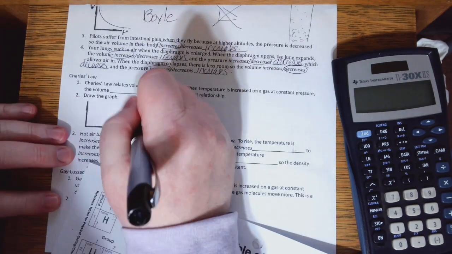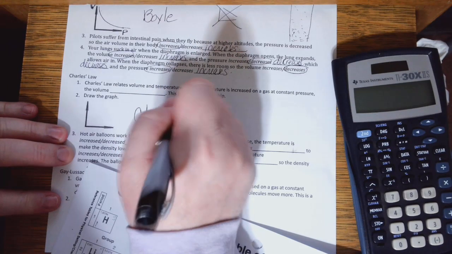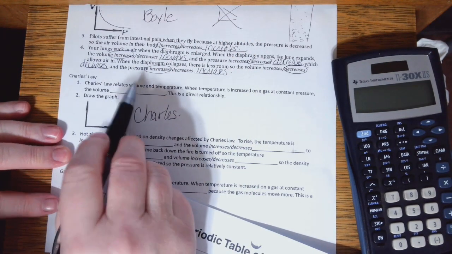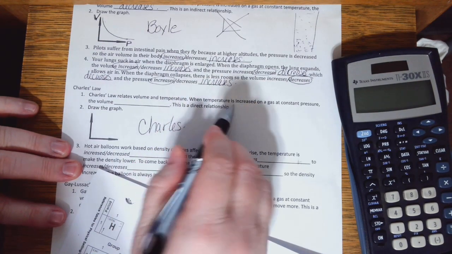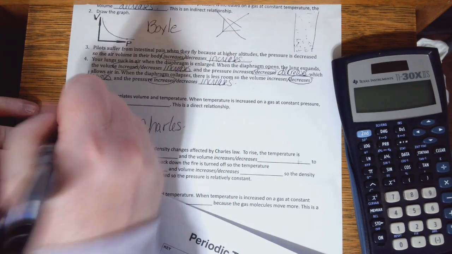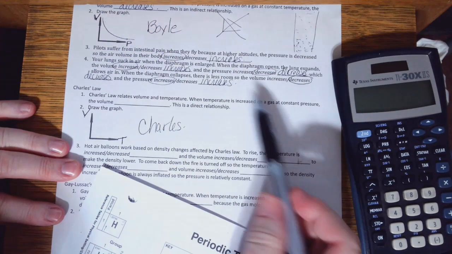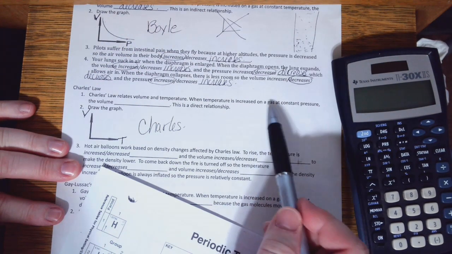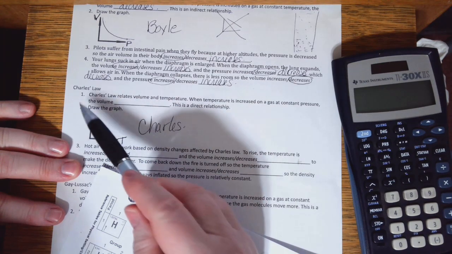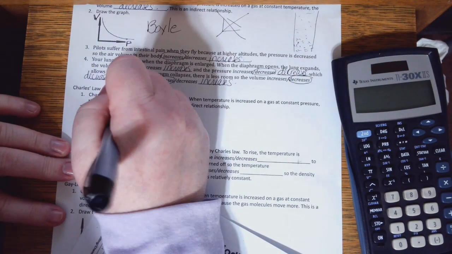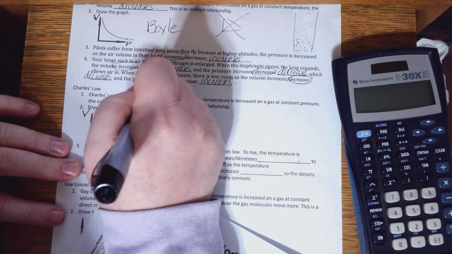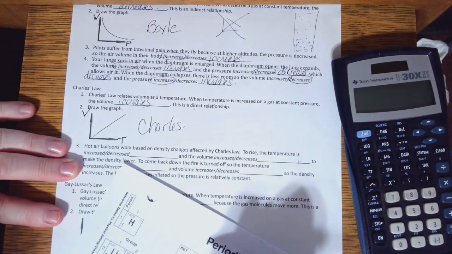We're going to look at Charles's law. Charles's law relates volume and temperature. Okay? So it says when temperature is increased. So I'm going to put temperature over here, volume over here. When temperature is increased on a gas at constant pressure, the volume what? Well, it says it's a direct relationship. So it increases. So it looks like this.